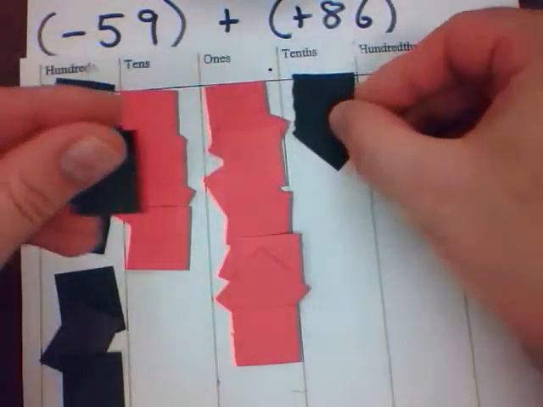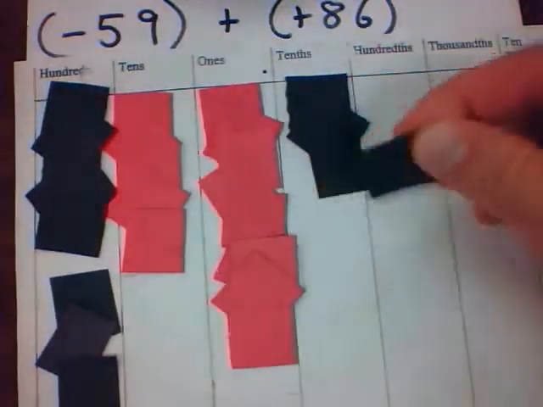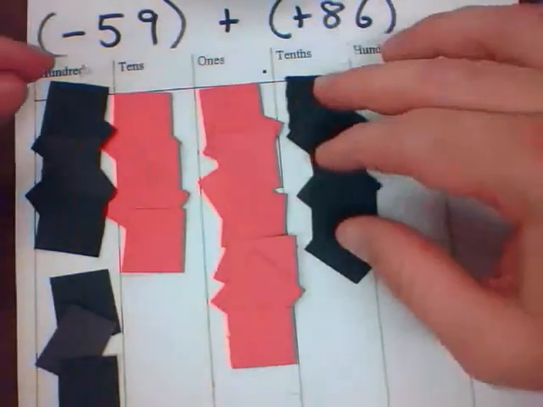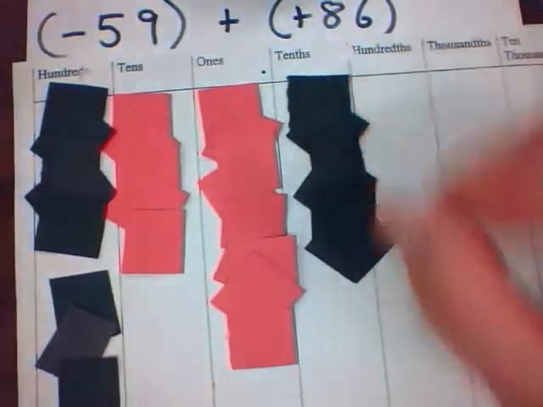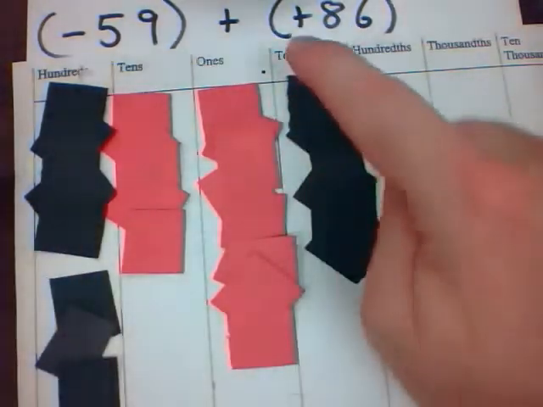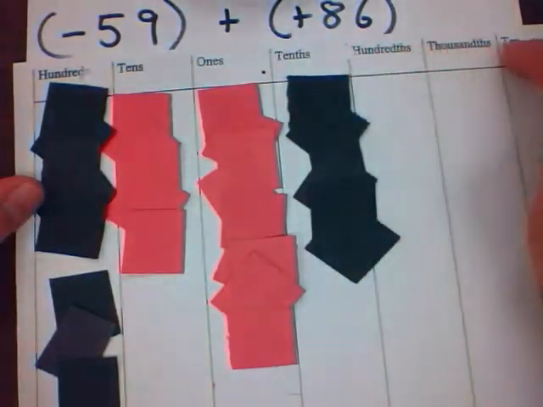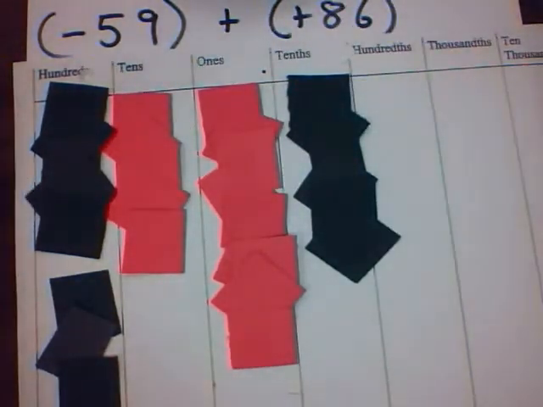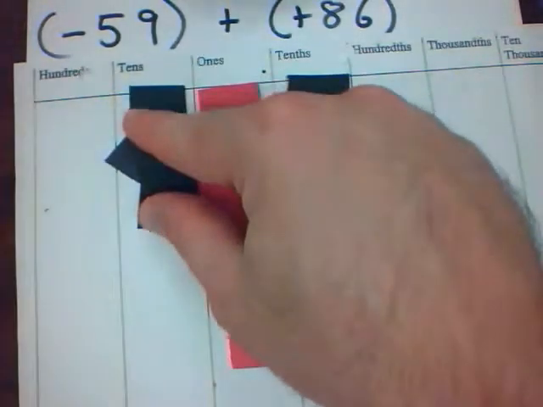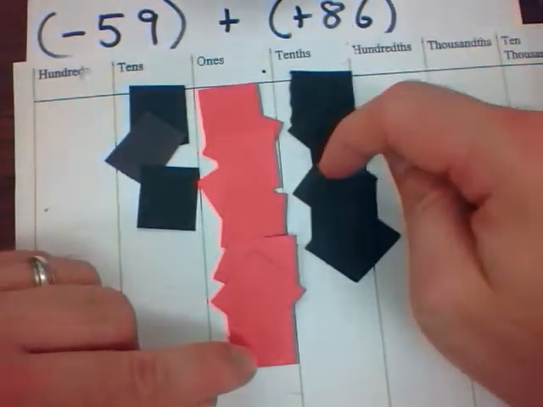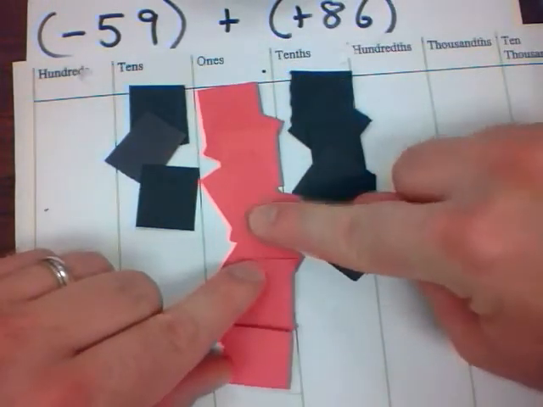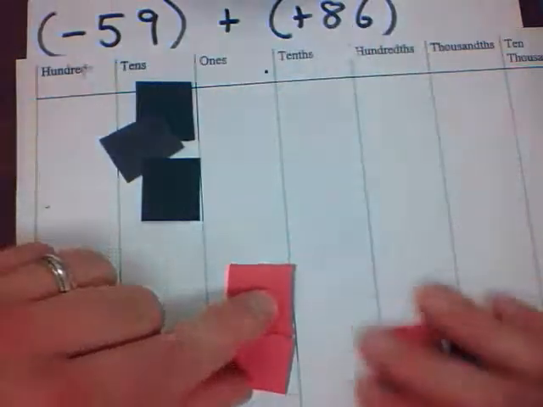1, 2, 3, 4, 5, 6. This is also in the ones column. You might be wondering, why in the world didn't I make these wider? Well, because in later lessons, we end up using this section. But that comes later. So, that cancels, leaving me with those as 10s. 1, 2, 3, 4, 5, 6. 1, 2, 3, 4, 5, 6. Those cancel.